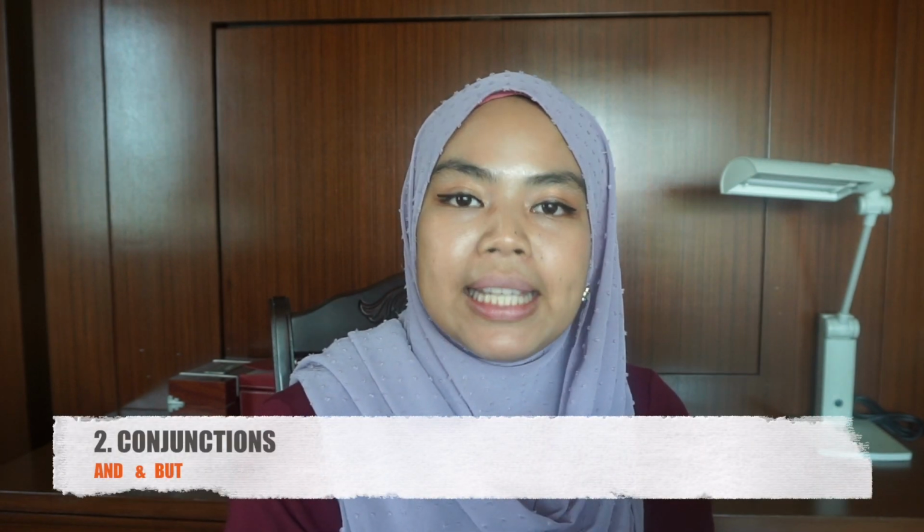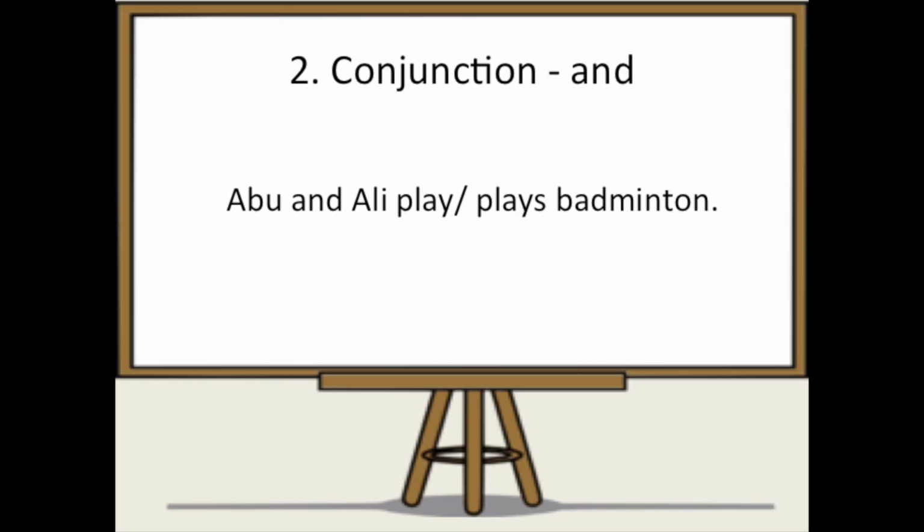Okay? Now look at the sentences that use conjunctions. So the very basic conjunctions are and, or. So look at the sentence. Abu and Ali play or plays badminton?